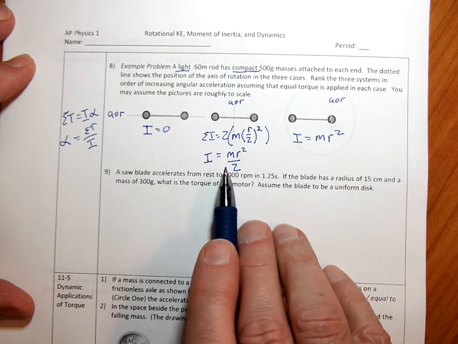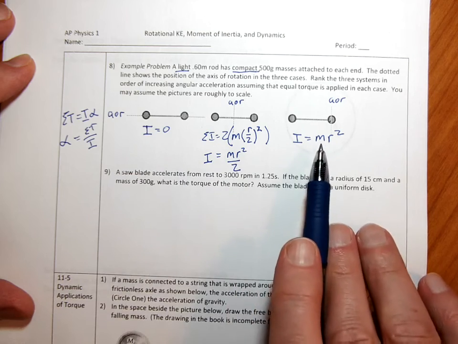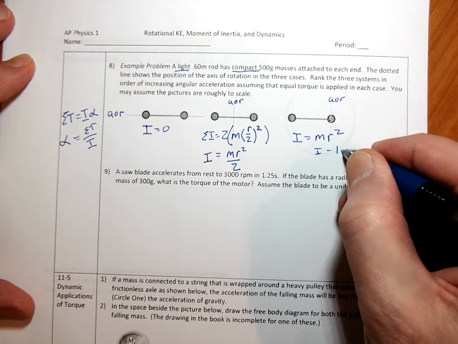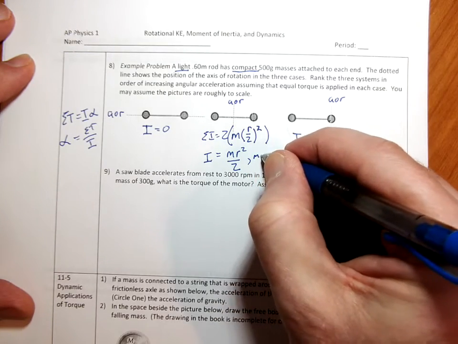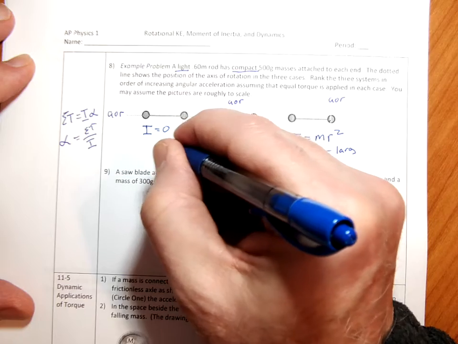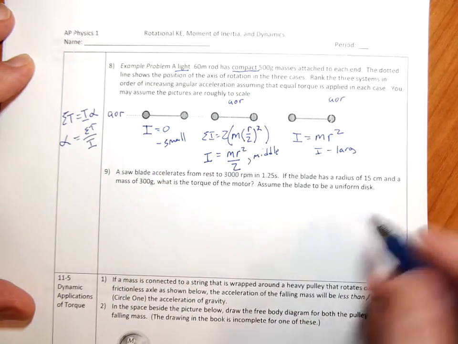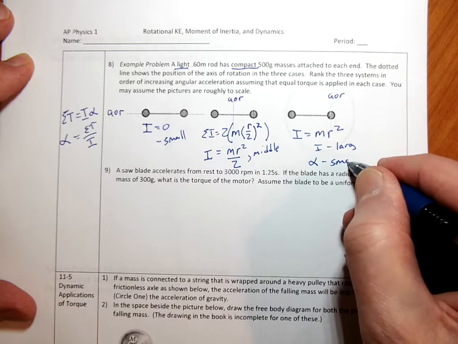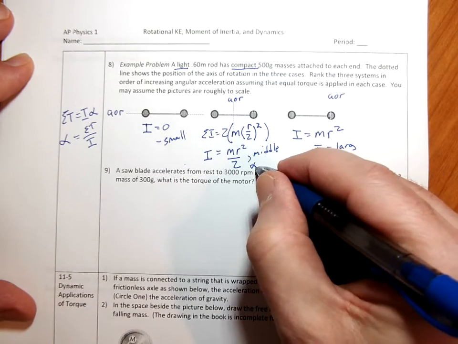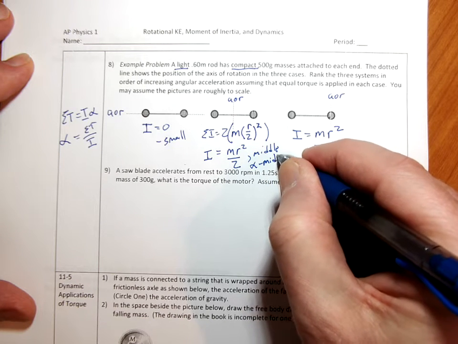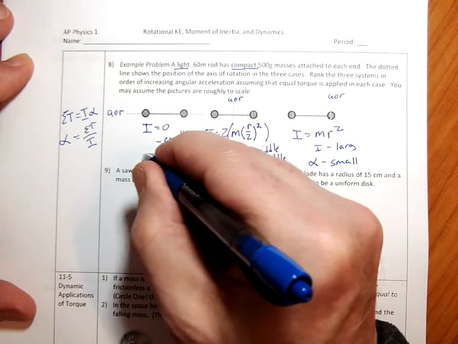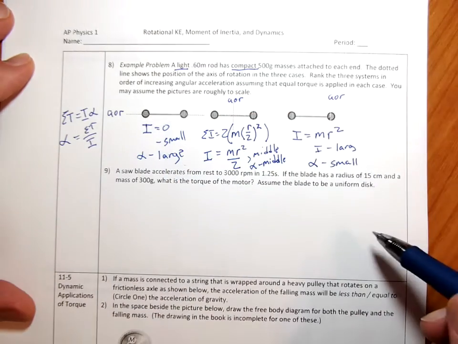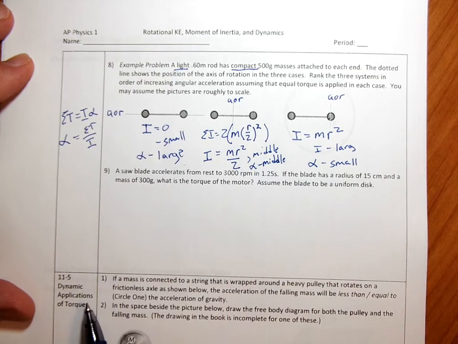And this one's bigger than this one. So this is my largest moment of inertia, my middle, and my smallest. So I'll just say I here is large, I here is middle, and I here is small. And because it's an inverse relationship, right, then alpha over here is going to be small. Alpha here is going to be in the middle. And alpha over here is going to be large. Okay, so my ranking on alpha is small, middle, large, in increasing order.